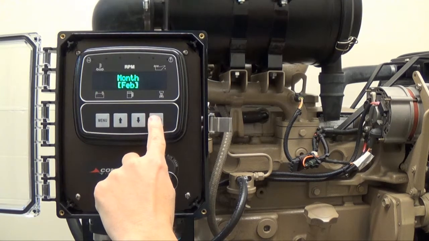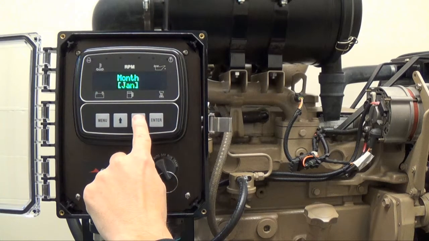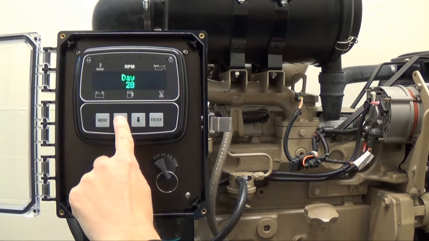In order to change the current month, press Enter and brackets will appear around the month setting. Press the up arrow button or the down arrow button to cycle through the different months. Once you have reached the correct month, press Enter and the brackets will disappear. In this case, the operator chooses January. Press the up arrow button to view the date.